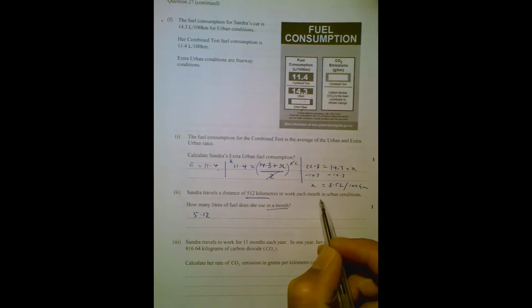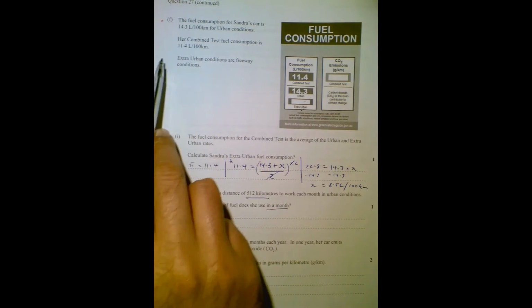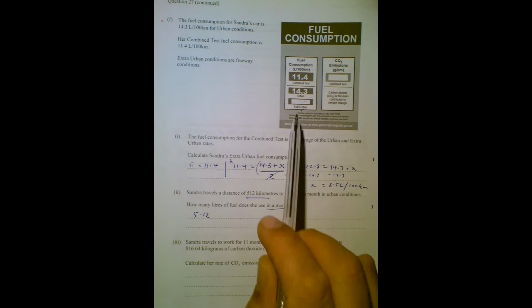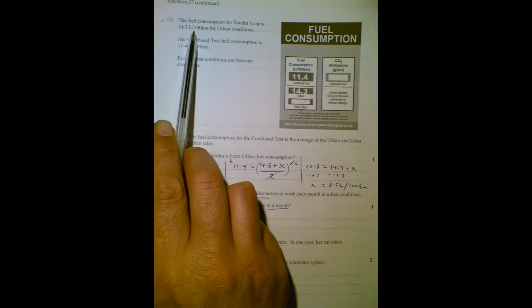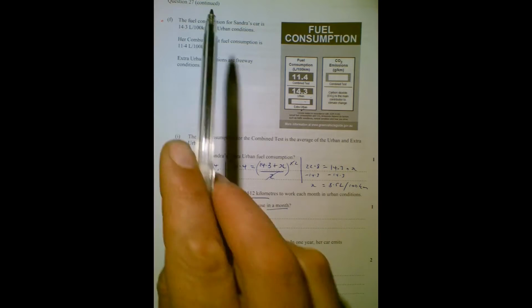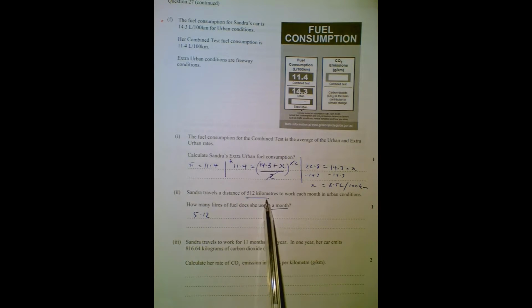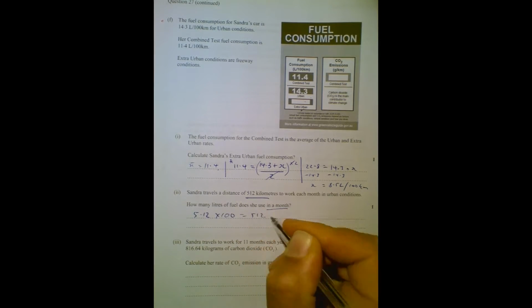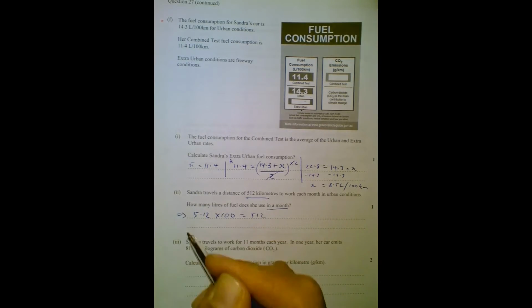Now, it says here, each month in urban conditions. So in urban conditions, she uses 14.3 litres per 100 kilometres. Now, 512 kilometres means you've got 5.12 lots of 100. That's what makes the 512. That's just an extra step just to show you.